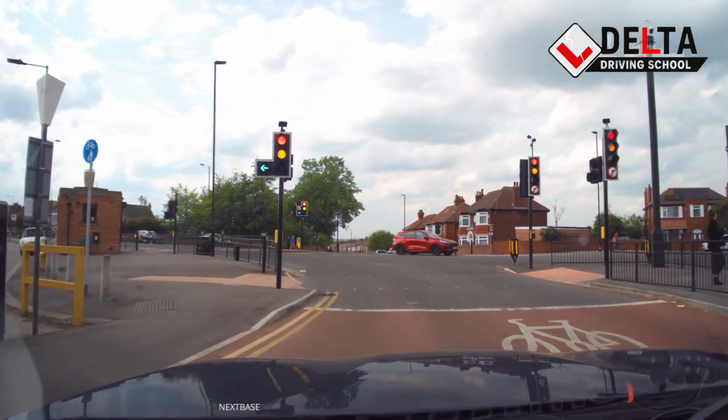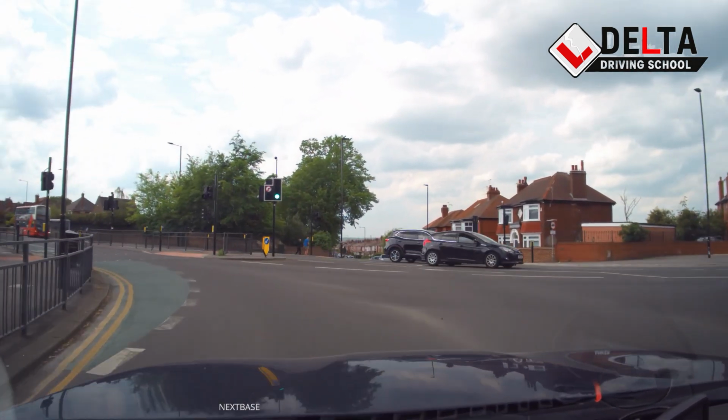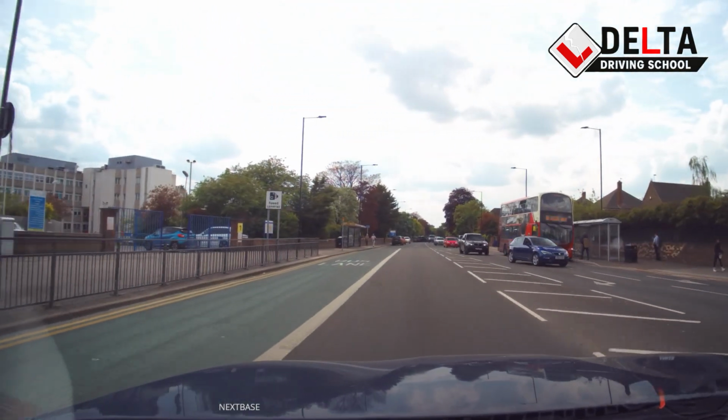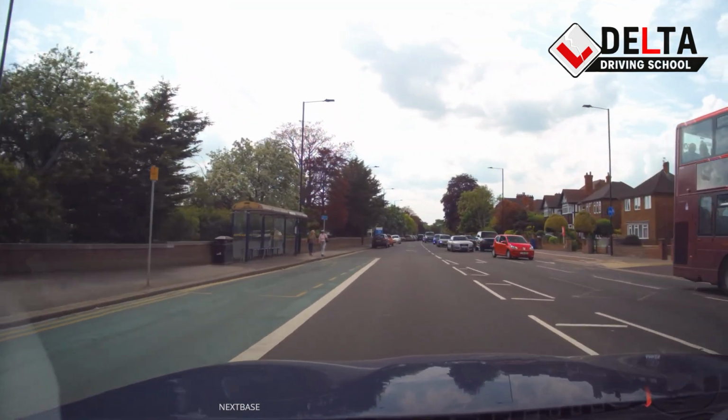If the way is clear, you may go but only in the direction shown by the arrow. You may do this whatever other lights may be showing. If the filter light is off, you must follow the main traffic lights.